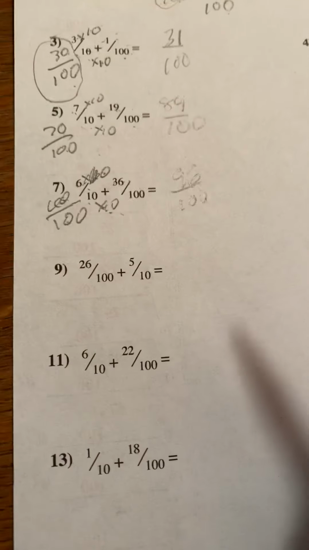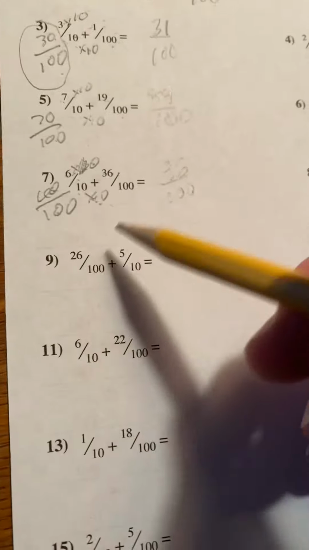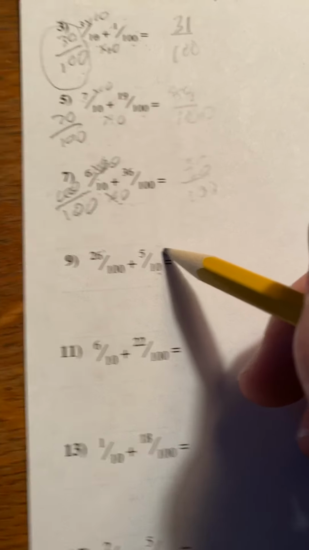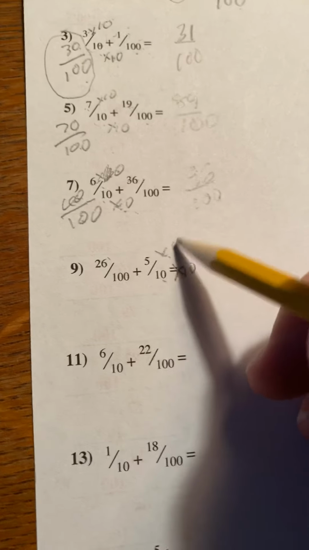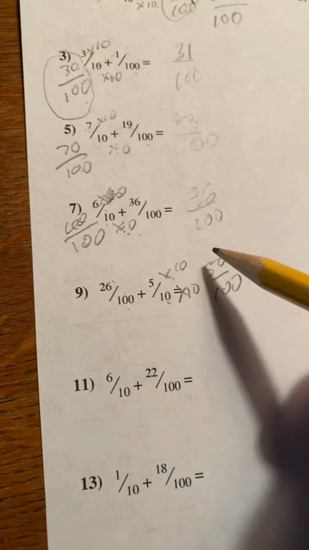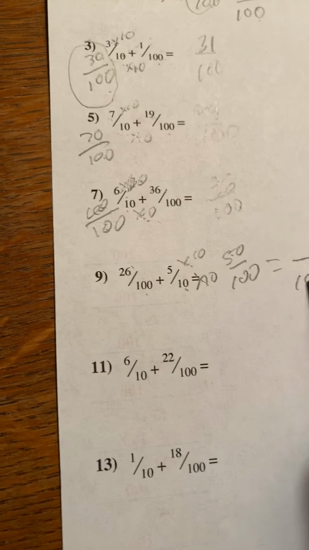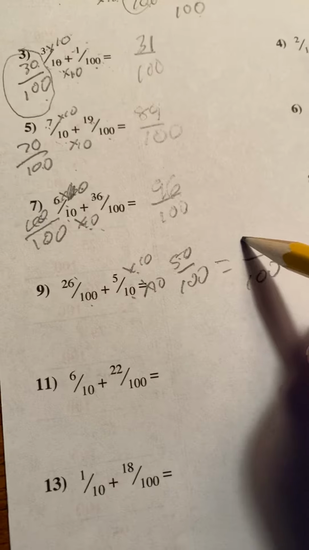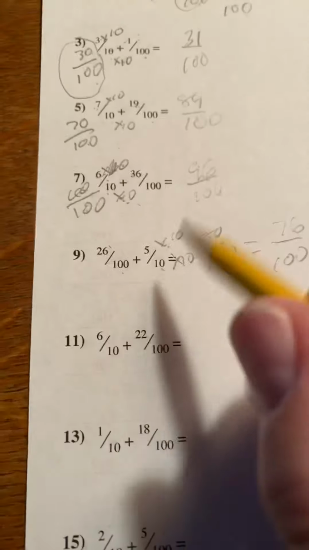Doing okay so far? Okay, here's the next one. 26 hundredths, 5 tenths. Well, 5 tenths is one we got to change, so multiply everybody by 10. That makes 50 hundredths. 26 hundredths plus 50 hundredths. Hundredths is my denominator. 50, 60, 70, and 6 is 76.